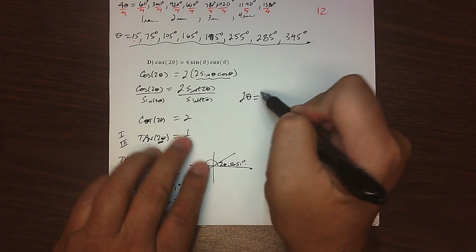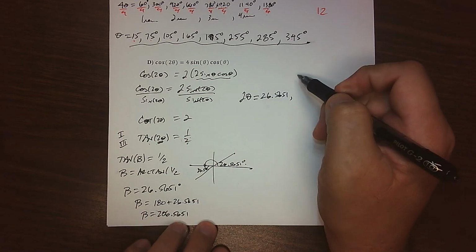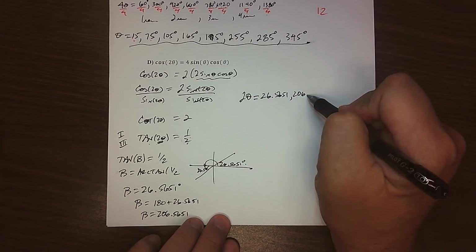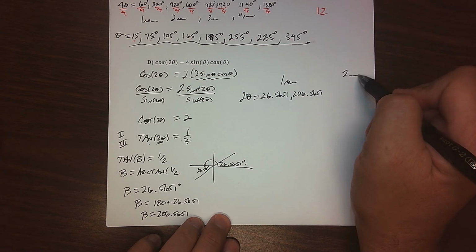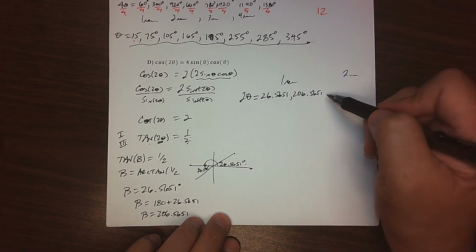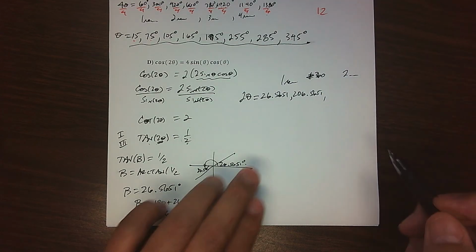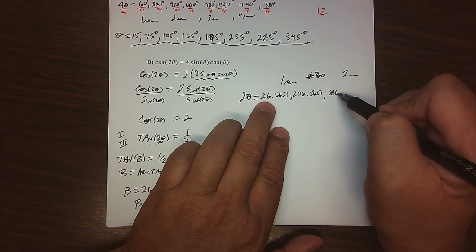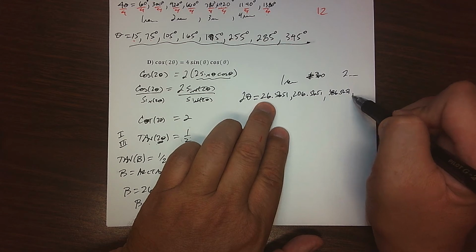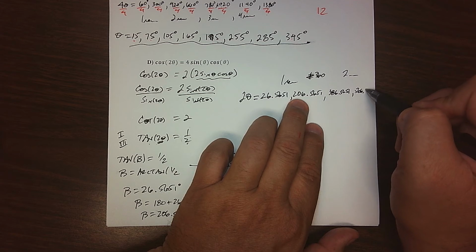So what we have in the first revolution, let me come back to 2 theta. Our 2 theta is equal to 26.5651 and 206.5651. This is in the first rev, but I need to go to the second rev, which basically means I add 360 to this. Adding 360 to everything, if I add 360 to this guy, I get 386.5651. And if I add 360 to this guy, I get 566.5651. So there we have it.